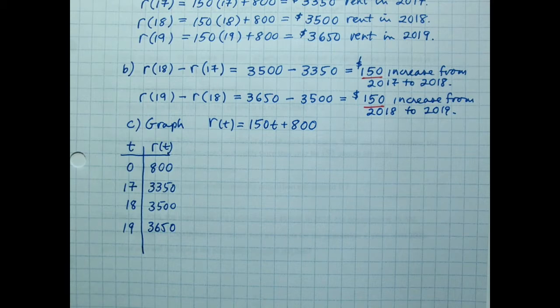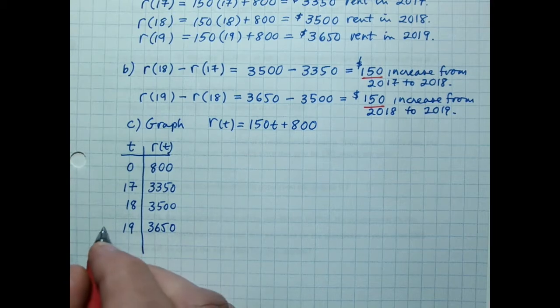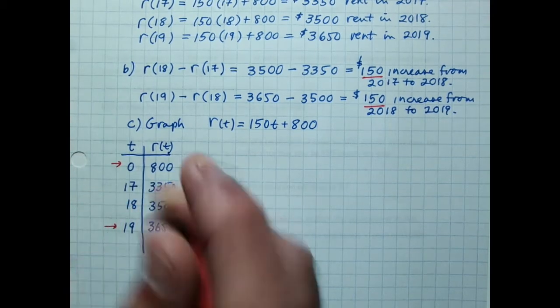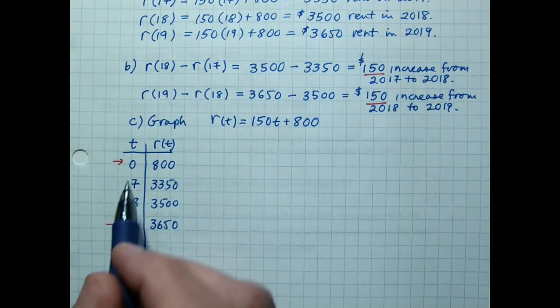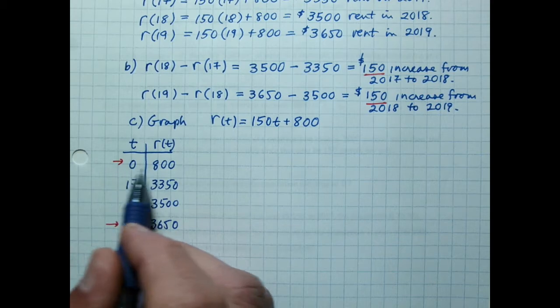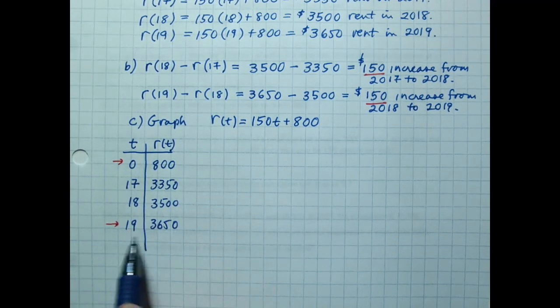And it's probably a good idea to use 2 points that are furthest apart from each other. That just will make the picture look nicer. My y-intercept value is (0, 800). And then I want to get up to (19, 3650).